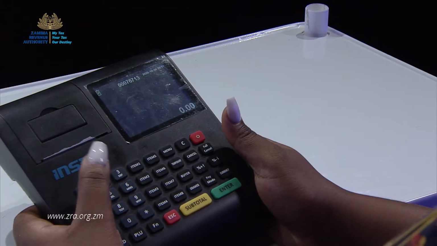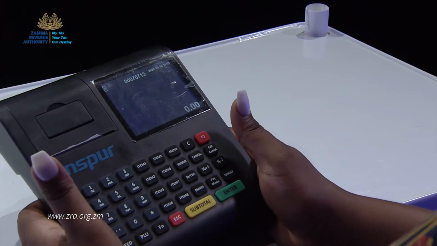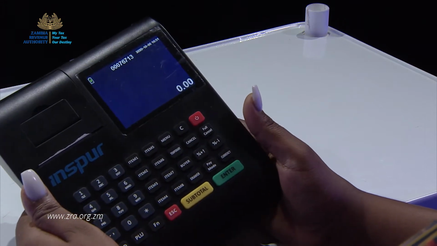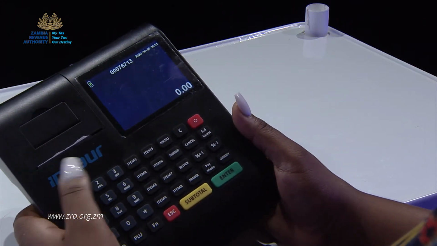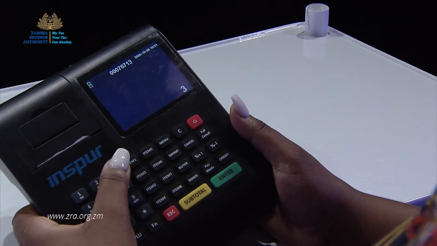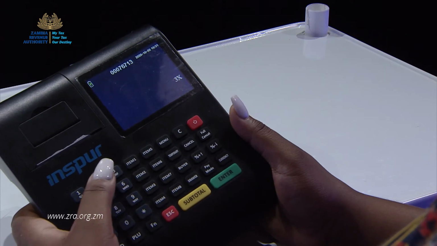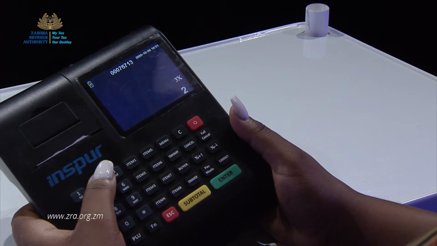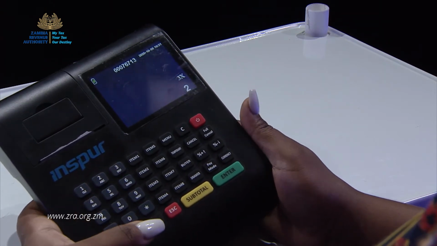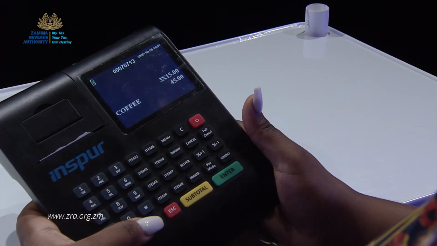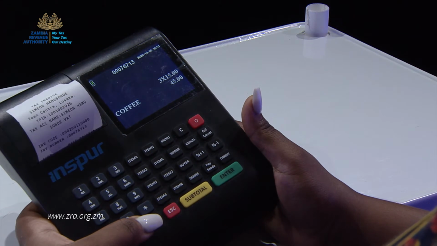We'll go to sales mode. Then always remember that when making a sale, it's quantity times the product number. So let's say we want to sell three coffee. So we say 3 times item number 2. Remember, coffee was number 2. Then we press PLU. PLU simply means product lookup. So it gives us 45 kwacha.